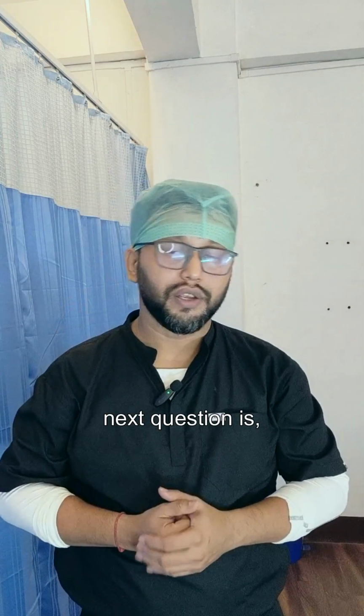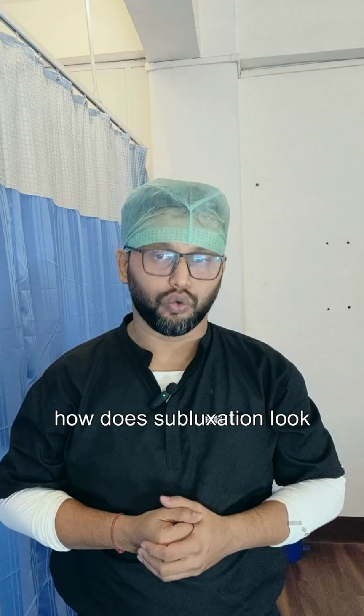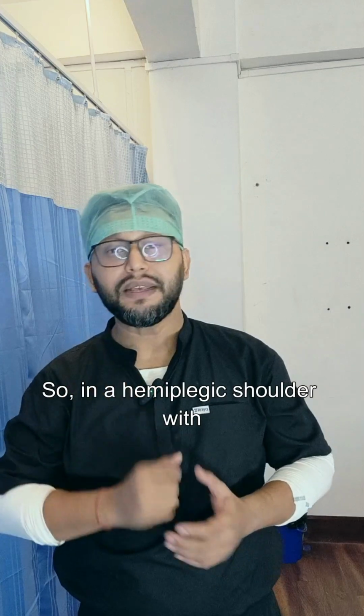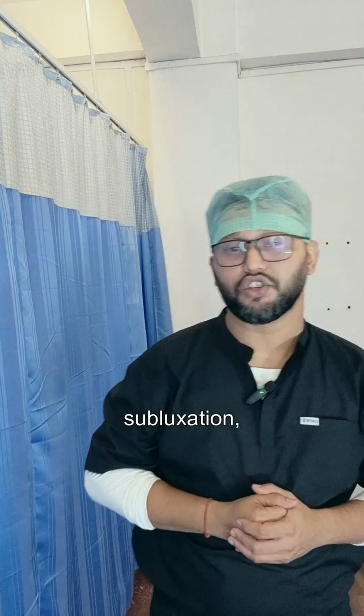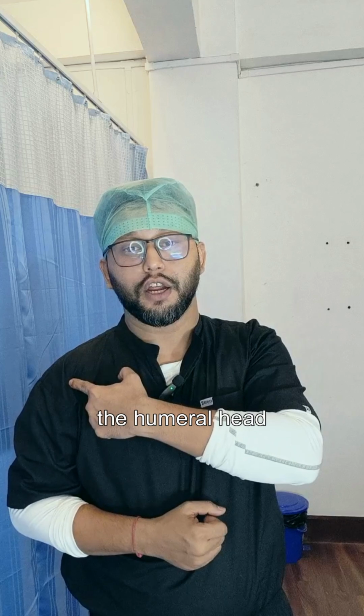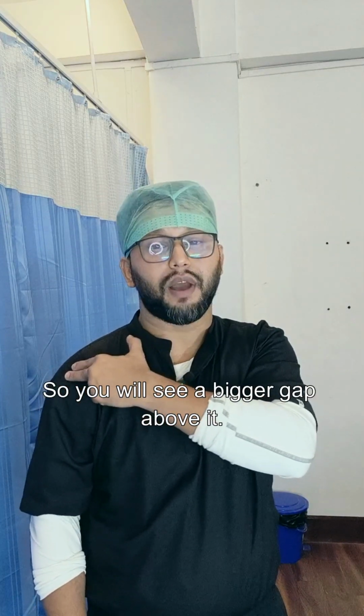Now the next question is, how does subluxation look in an X-ray? In a hemiplegic shoulder with subluxation, the humeral head drops downward, so you will see a bigger gap above it.